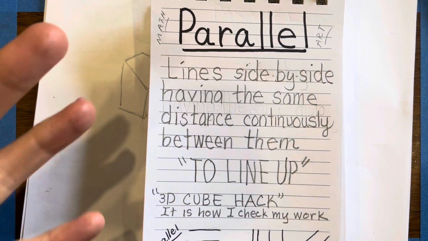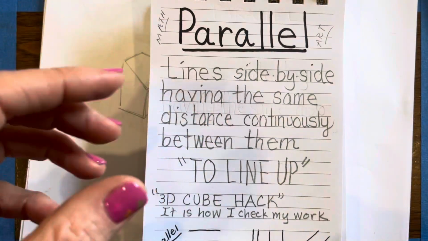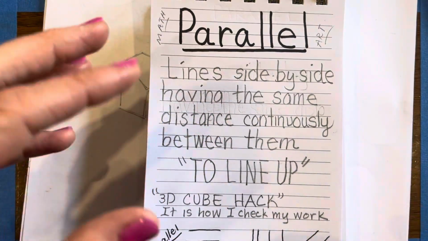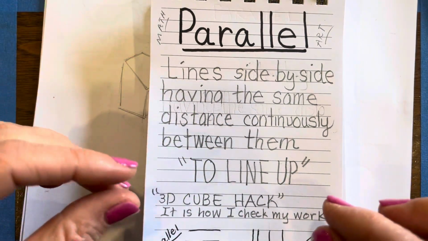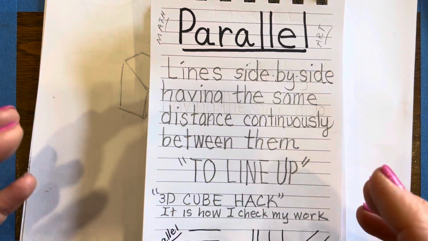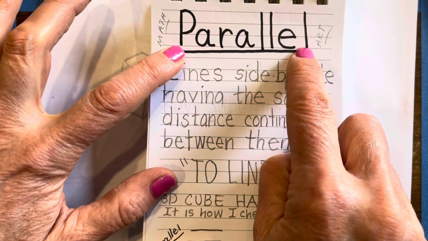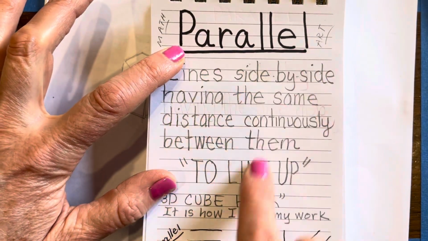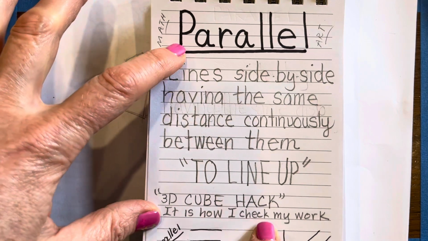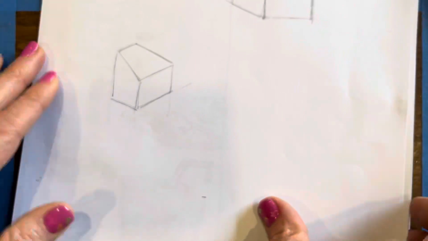You know, in math, when you do a problem and you're adding and multiplying and dividing and subtracting and all this stuff, and when you finish it up, you want to check your work, so you get the calculator, right? Well, checking my parallel lines, making sure they're parallel, is how I fact check my work. That's how I check my cubes and things. And let me show you what I mean.